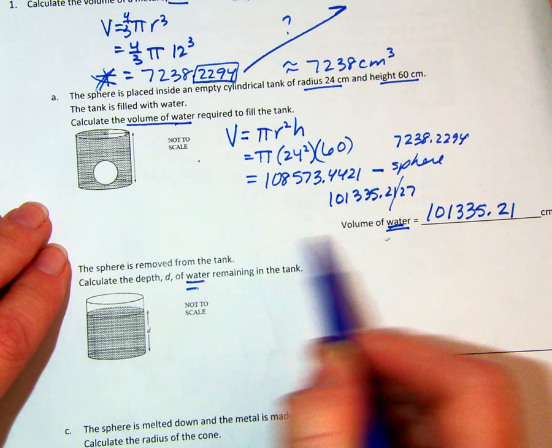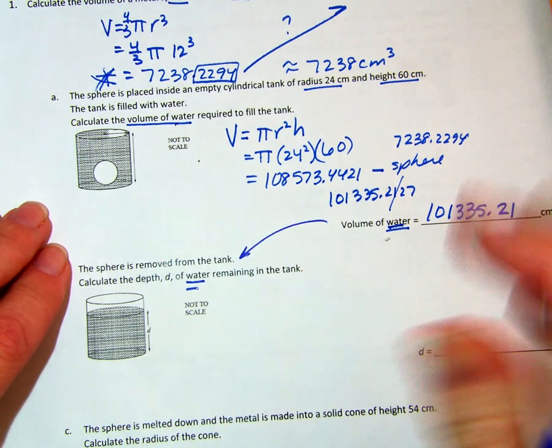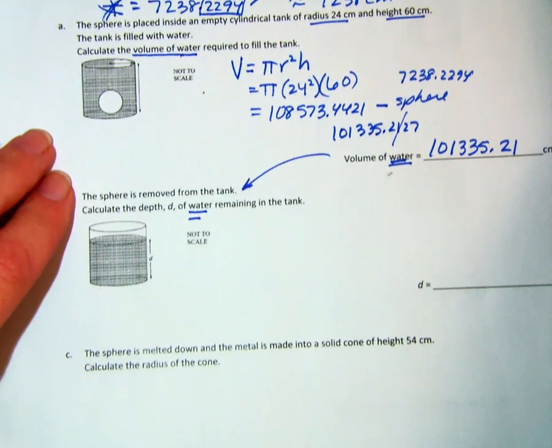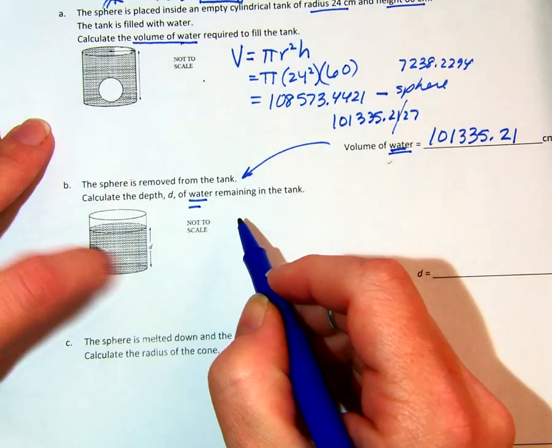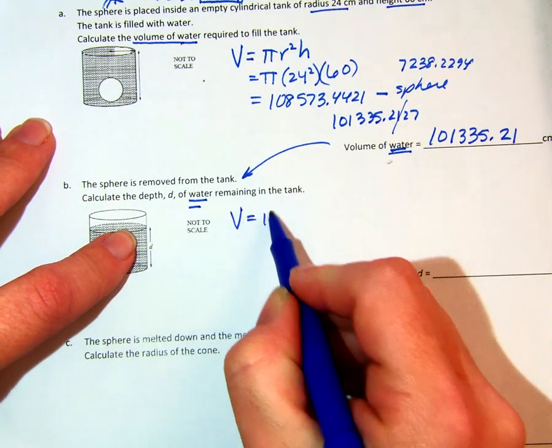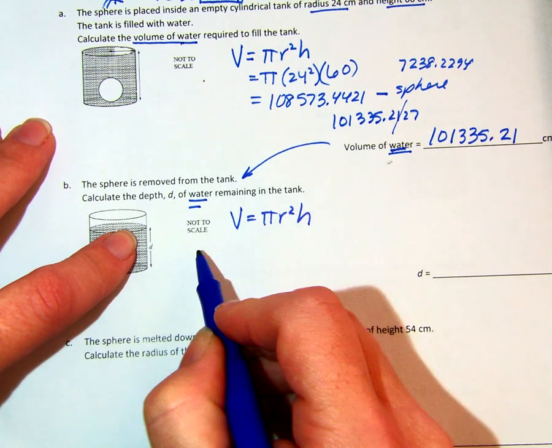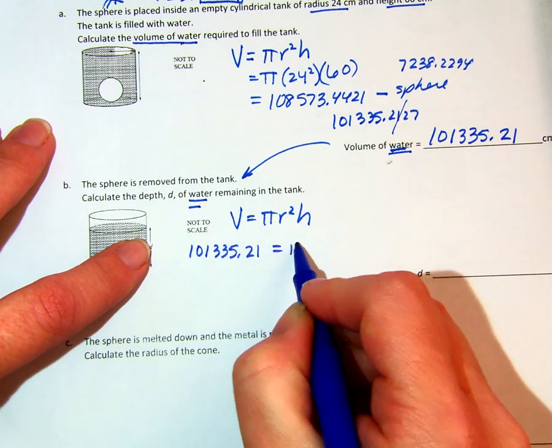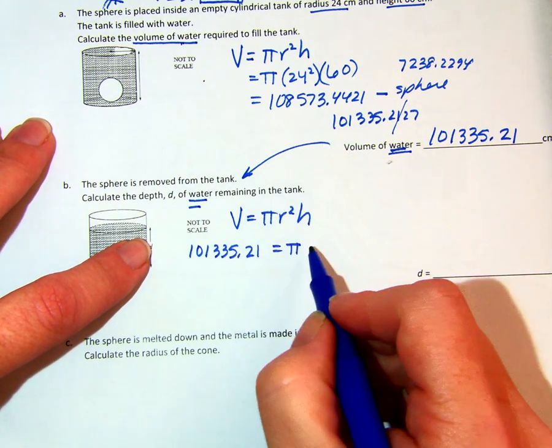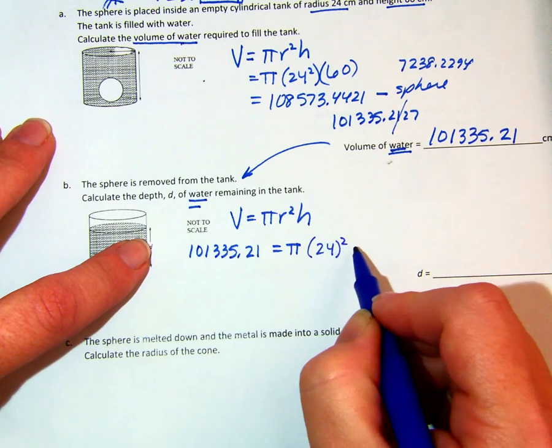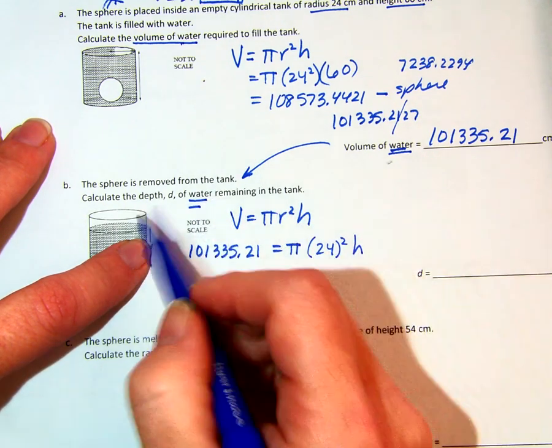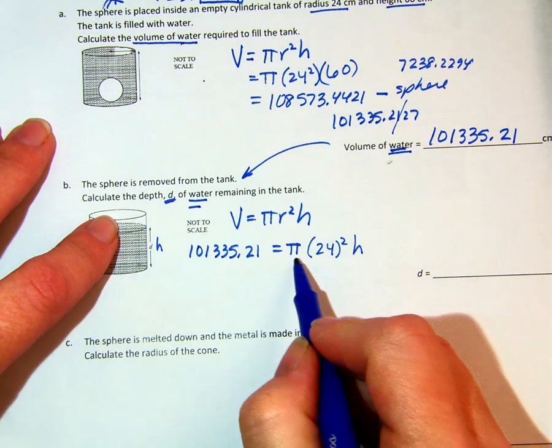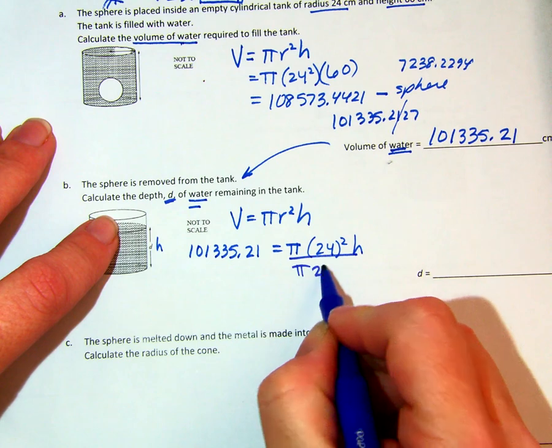So now I'm going to take the sphere out of the tank. That means the water is still in there, the volume of the water, so this is still the same. It's just that the water level drops when we remove the sphere. So I'm still going to use volume. That's the only measurement I have for this. So volume is pi r squared h. My volume I know is 101,335.21. Pi stays the same. It's the same tank, so the radius is still 24 squared, but my height, or depth, this is the same as the height, has changed.